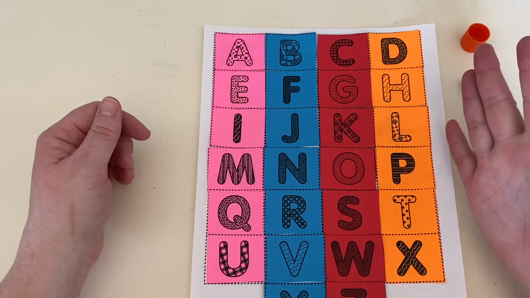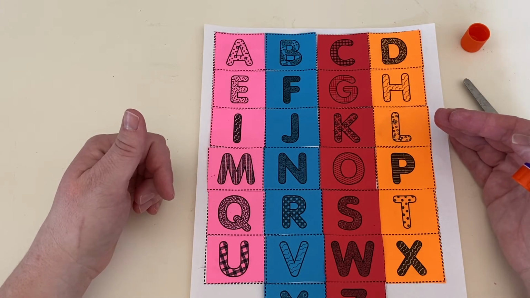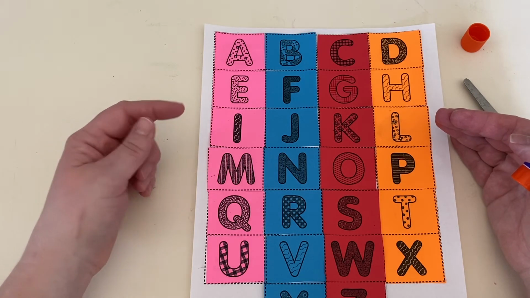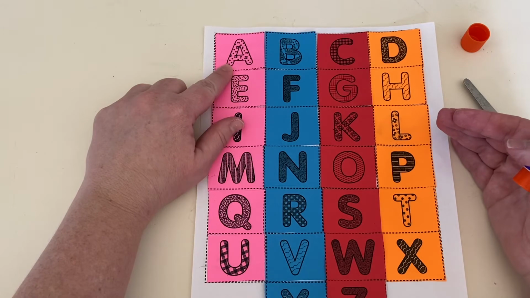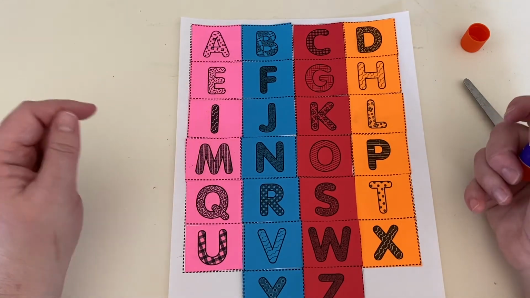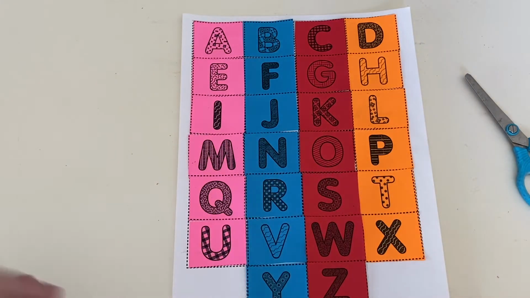So I want you to think about gluing them on, finding the matching letter, and making the sound like A, and Annie apple. Try doing that. See if you can do it. Might be tricky. Now we're going to use our markers to trace these letters like this.